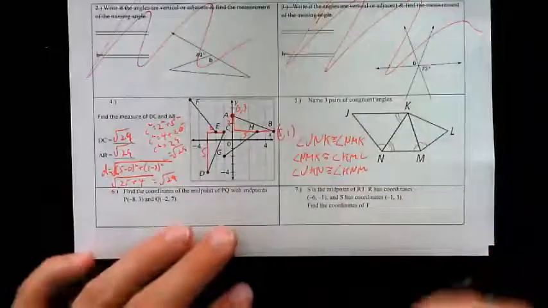Still sticking with that idea, this angle and this angle are also congruent, so angle NMK is congruent to angle KML. These two are congruent, so angle JKN is congruent to angle KNM. Again, all based off the congruency marks there.